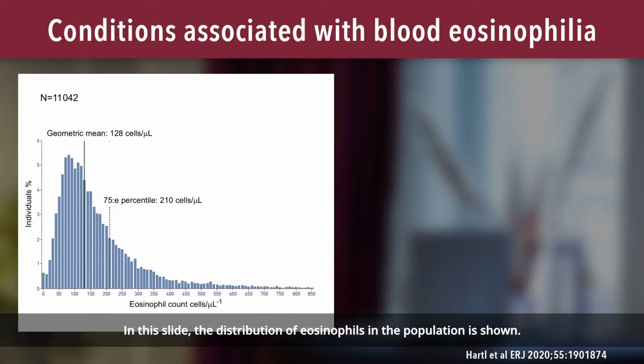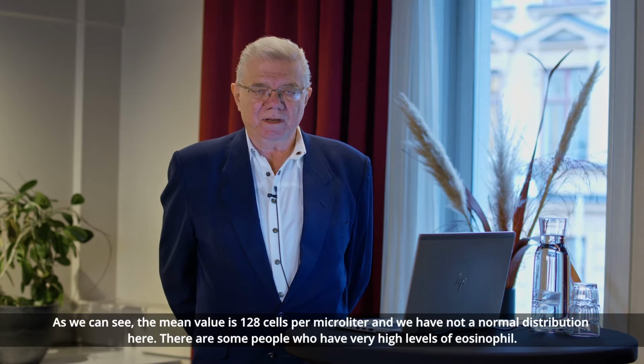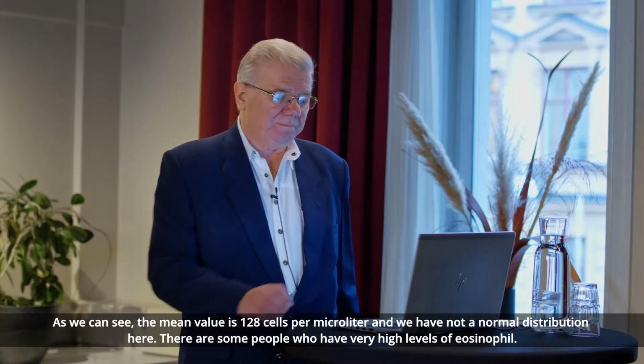This indicated clearly that there was an association between the response to steroids and the occurrence of eosinophils in the airways. In this slide, the distribution of eosinophils in the population is shown. As we can see, the mean value is 1 to 8 cells per microliter, and we do not have a normal distribution here. There are some people who have very high levels of eosinophilia.